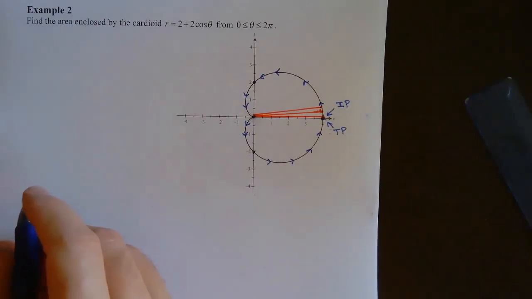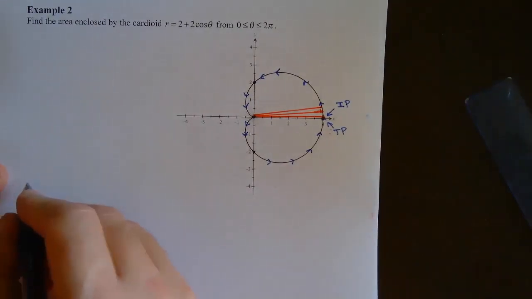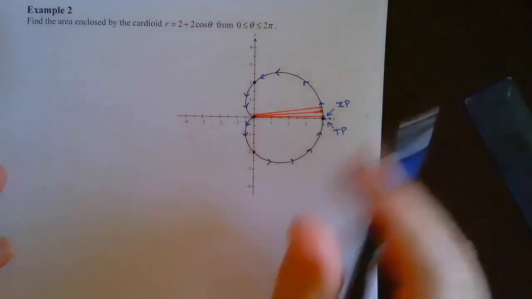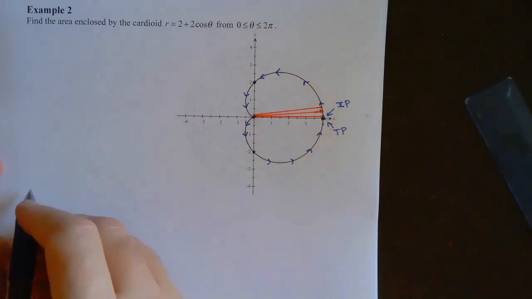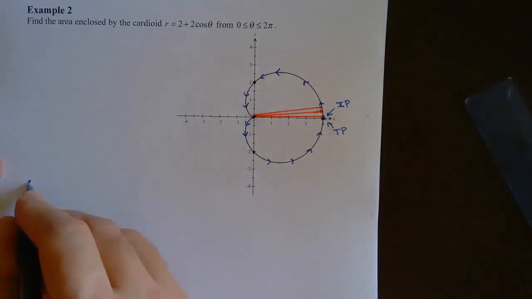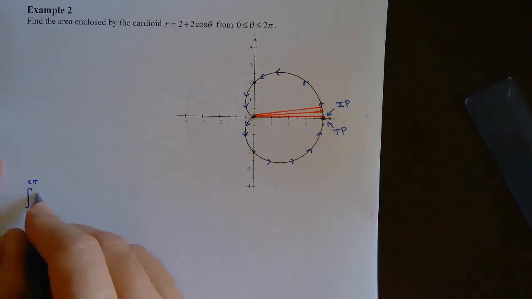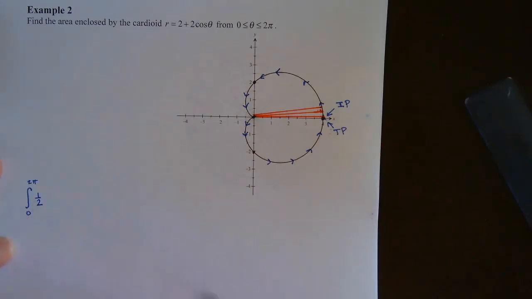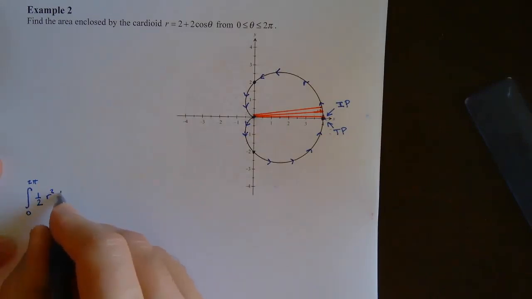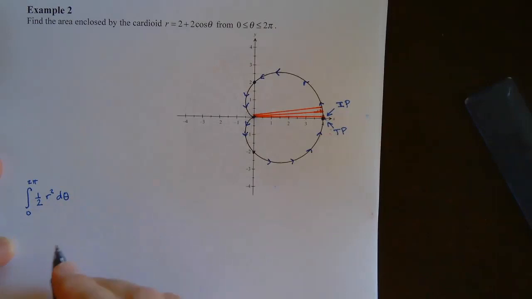All right. Okay, so what I want to do is, I know I start here, I end here. There's no overlapping or anything, because we got to kind of worry about that, okay? And so we're going to integrate from 0 to 2 pi, and it's 1/2, okay, r squared d theta, right? Okay, but what's our r?